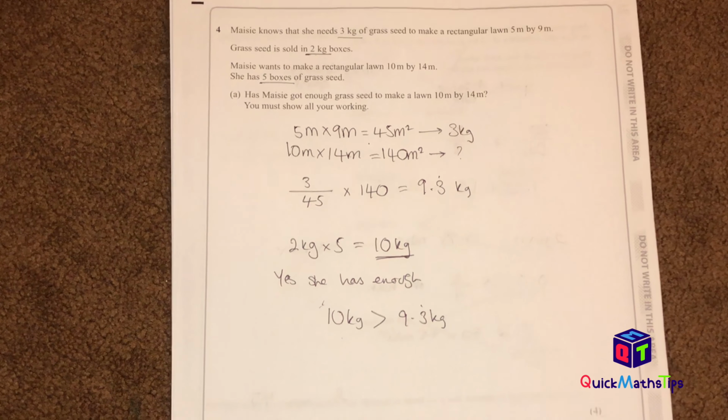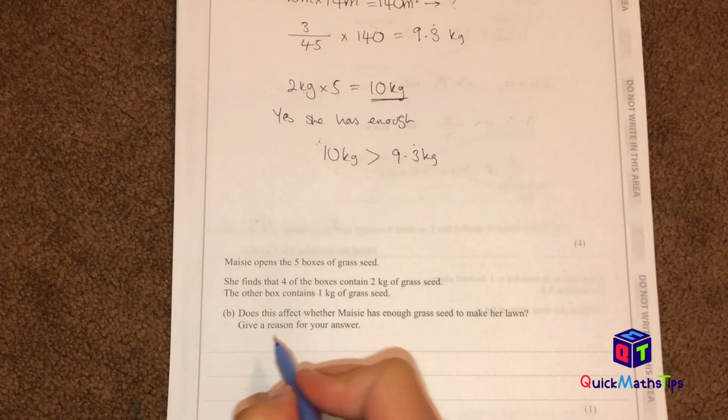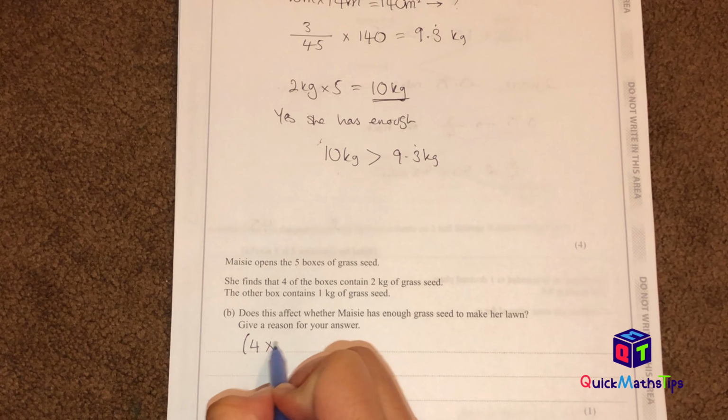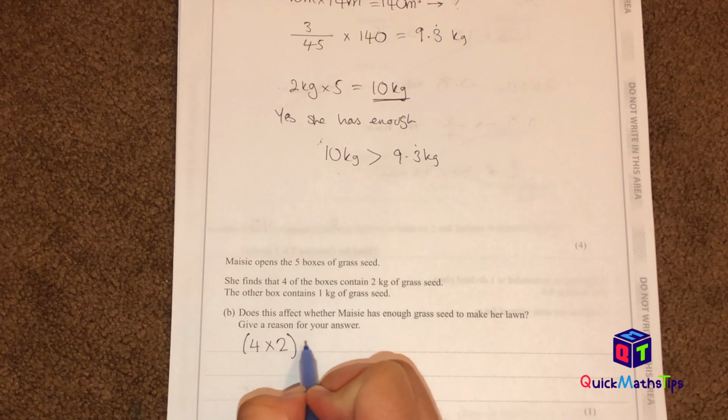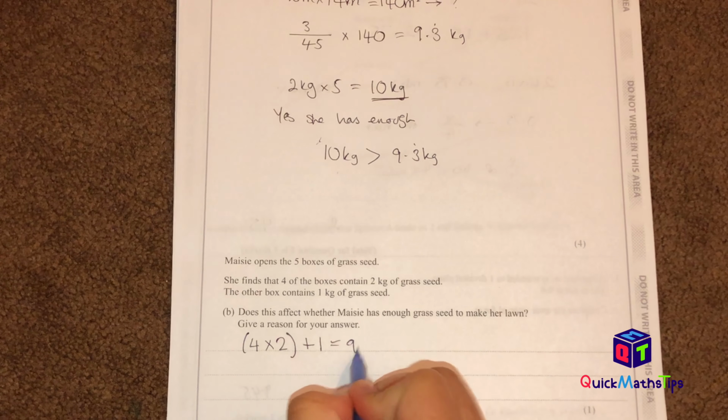Okay? Part B. She opens the 5 boxes. Now she finds out that 4 of them have 2 kilograms and the other one has only 1 kilogram. Does this affect your answer on whether she has enough or not? So I'm going to do 4 multiplied by 2, because 4 of them have 2, which is 8. And then add the 1 from the leftover box. And that gives me 9 kilograms.